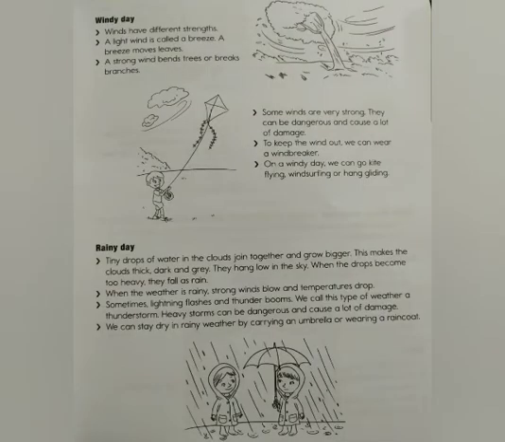Now, on a windy day, winds have different strengths. A light wind is called a breeze. A breeze can move leaves. A strong wind bends trees and breaks the branches. Some winds are very strong. They can be dangerous and cause a lot of damage. To keep the wind out, we can wear a windbreaker. On a windy day, we can go kite flying, windsurfing, or even hang gliding.